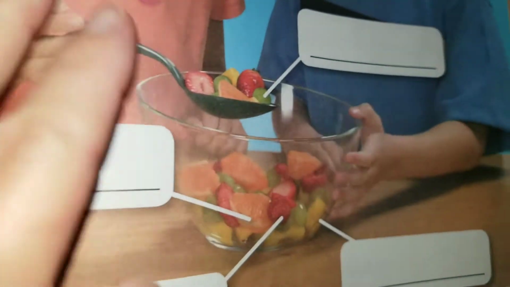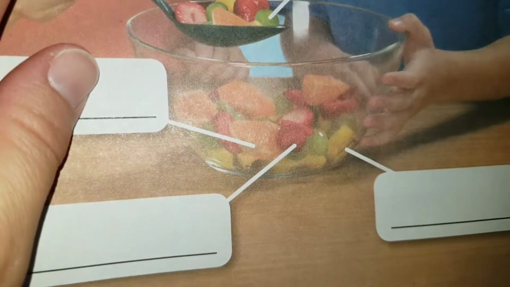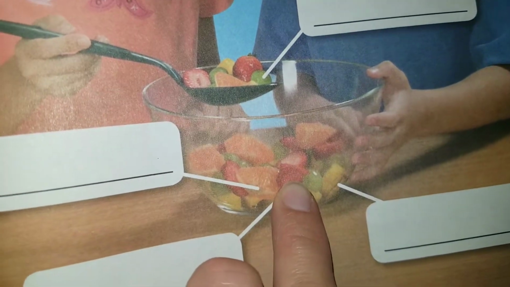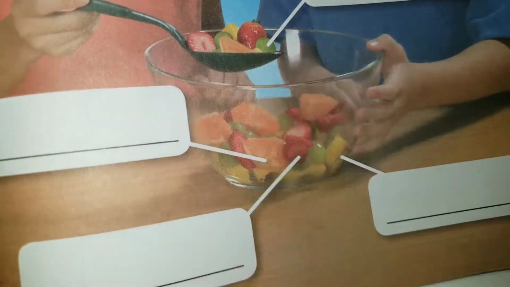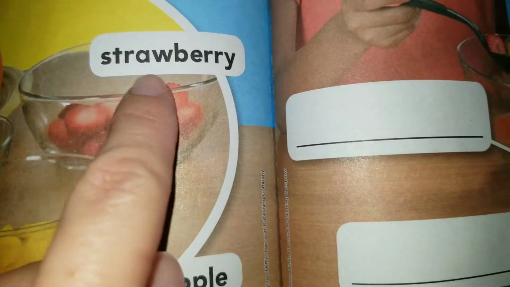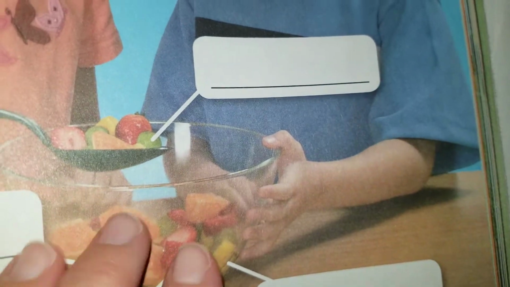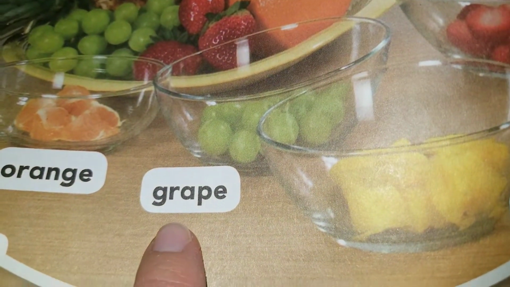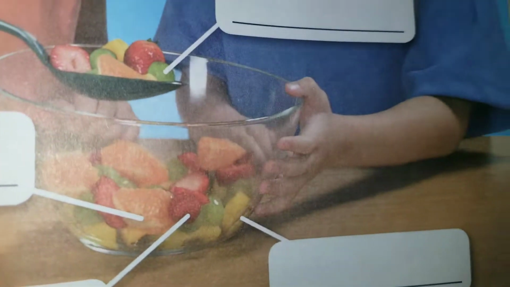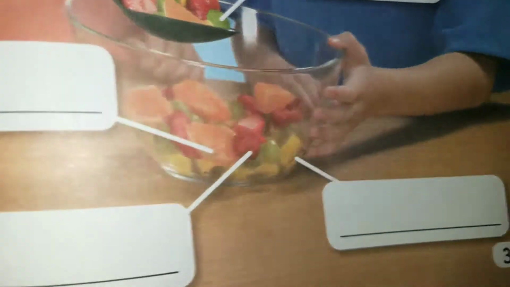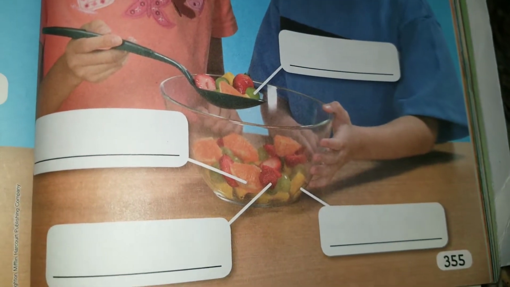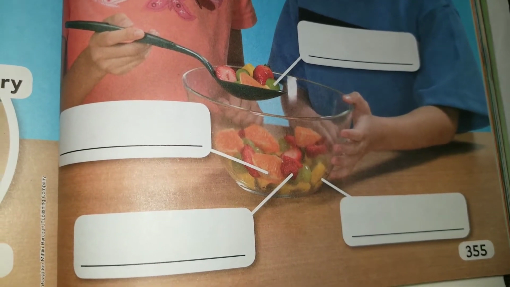That's the orange. I also want you to name this fruit. This is strawberry, you see? So you're going to copy the word strawberry over here. Over here we have something green. The green thing over here is the grape. And finally we have something yellow. The yellow thing is the pineapple. So go ahead and copy the name of the fruits. You can pause the video now, and once you're done, you can continue with us.